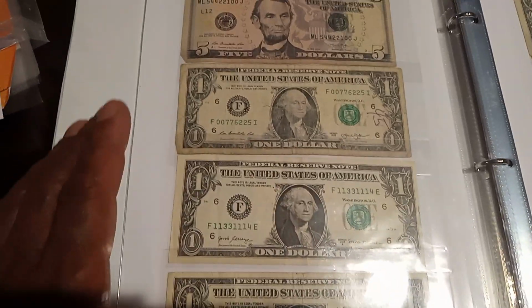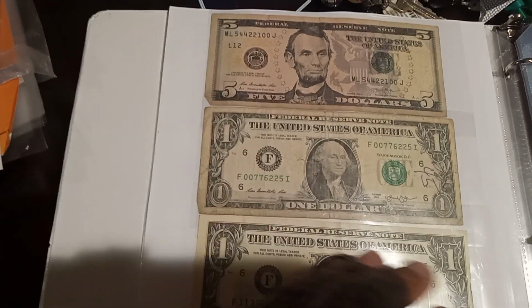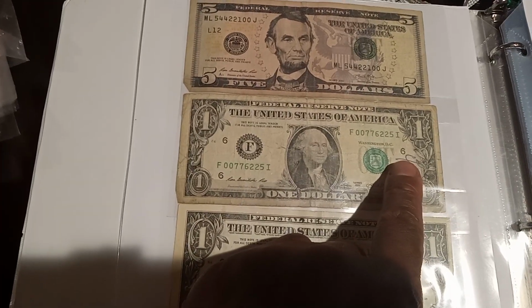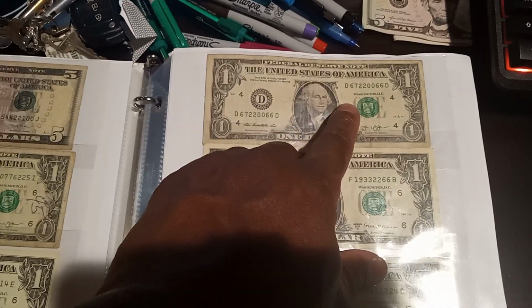Some of them are in bad condition. A bad condition bill is a bill that has been worn or has definitely been circulated, okay? This bill has been circulated. Someone even wrote on it. And some of these bills are a little bit older, but again, they're all 3 consecutive pairs, okay?